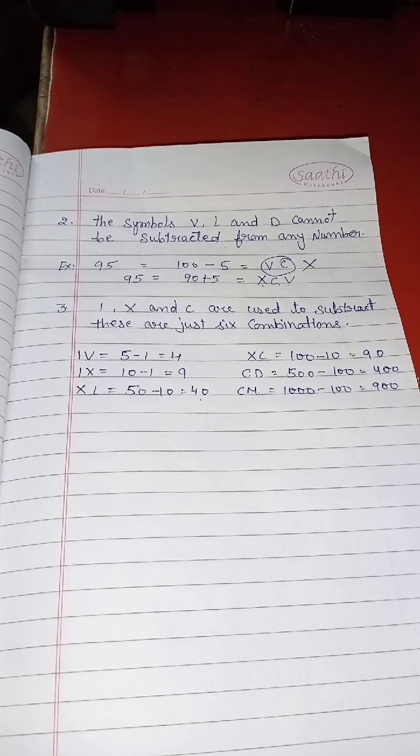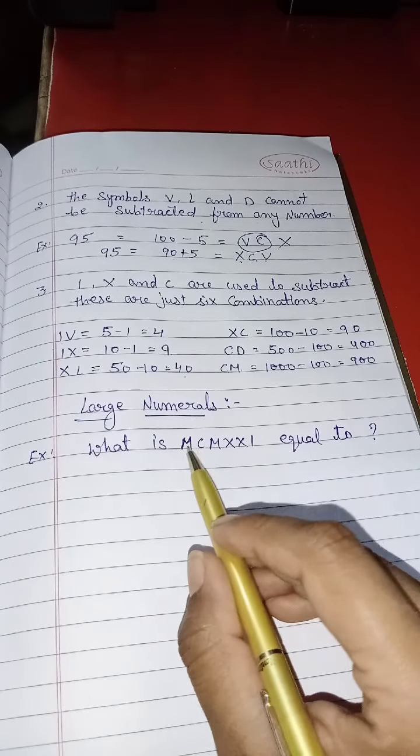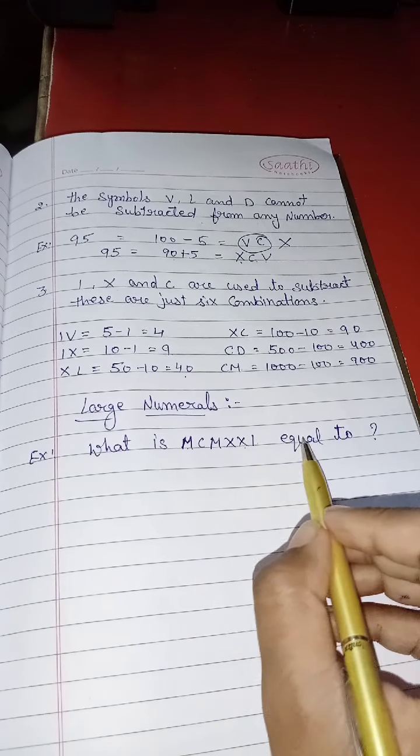Now, if larger numerals are given, how to read and write larger Roman numerals? For example, what is MCMXXI equal to?